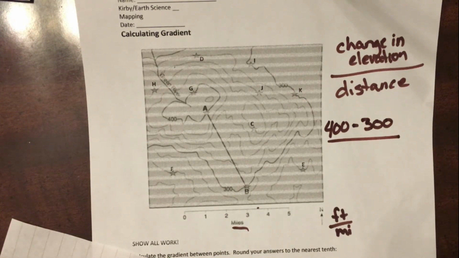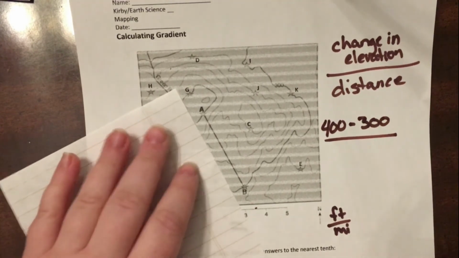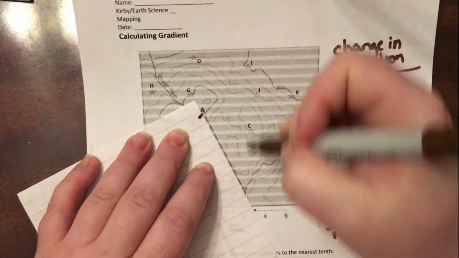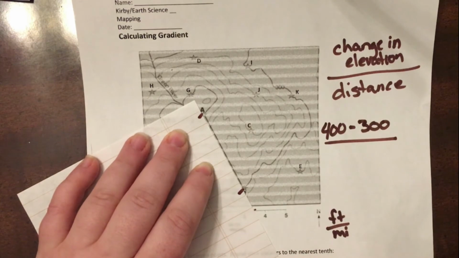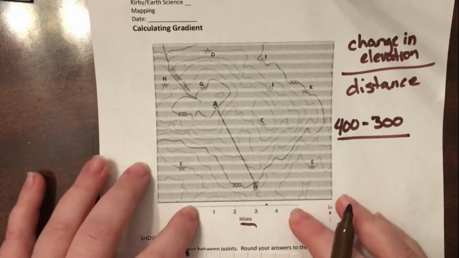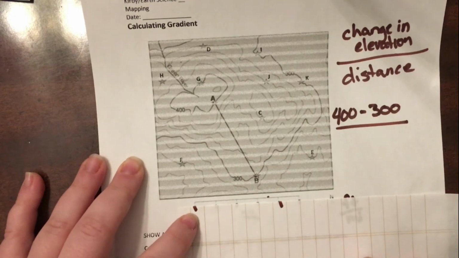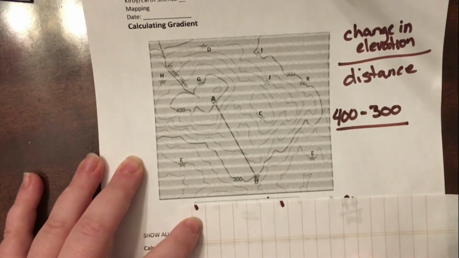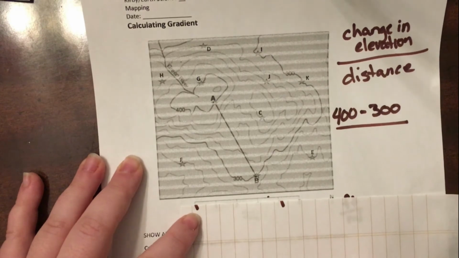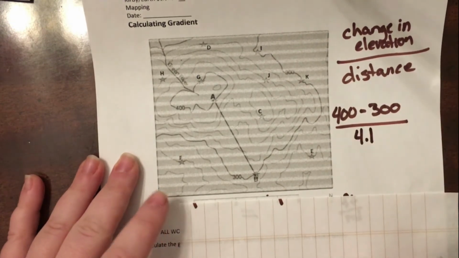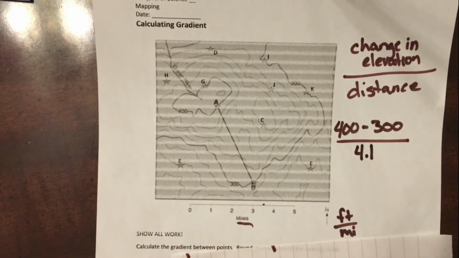And we don't want to just use a ruler because this is a map. We want the actual distance between the real points A and B. So we're going to take a little piece of scrap paper and mark off where A is and where B is, and then bring this down to the scale at the bottom of the map and use our scale to figure out how far apart they are. If we hold this up, it looks like it's a little over 4 miles, so maybe 4.1 miles. You're going to have to estimate if it's not right on the line.